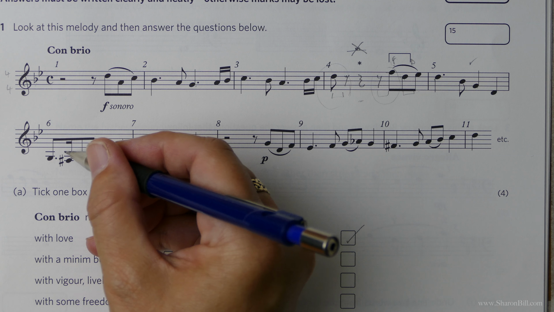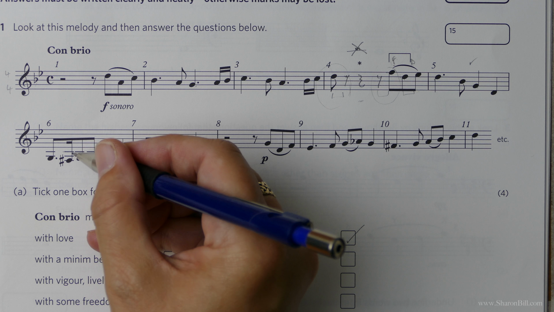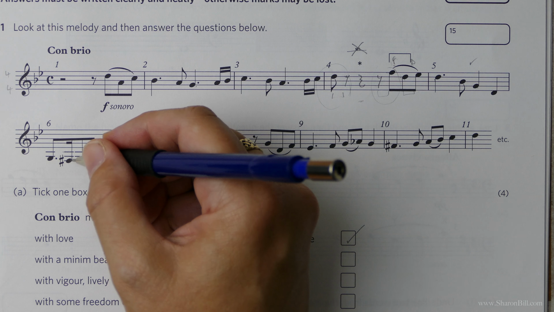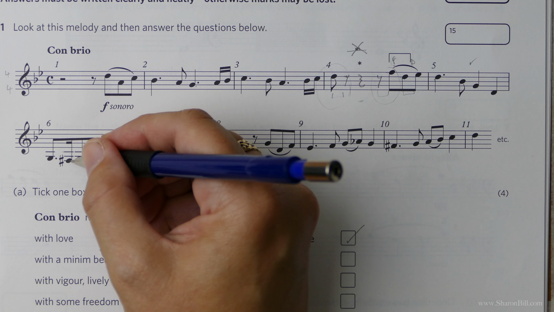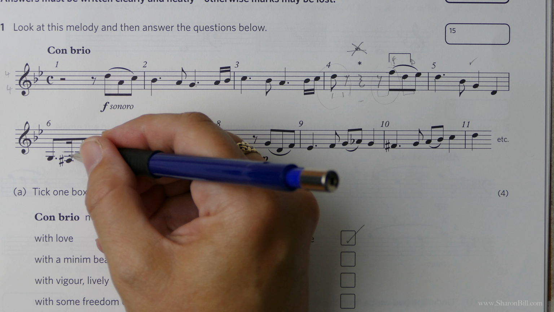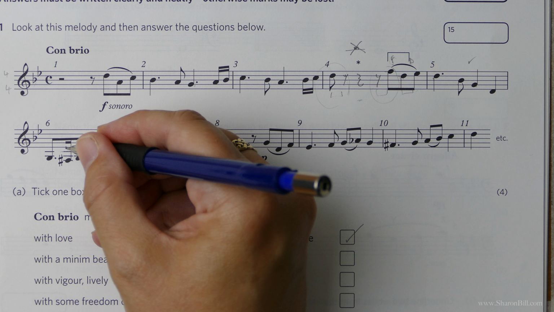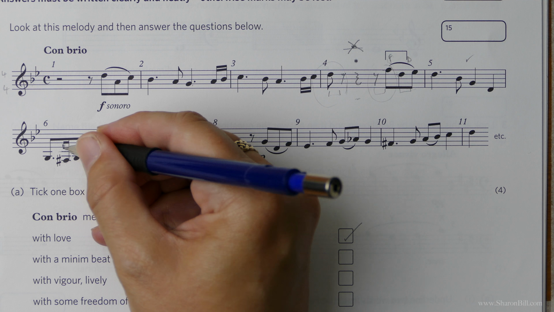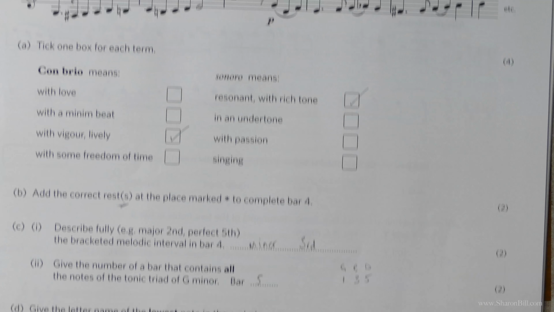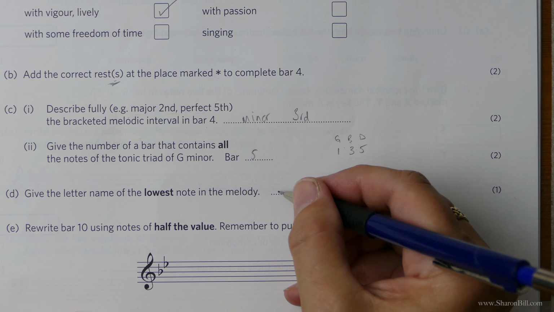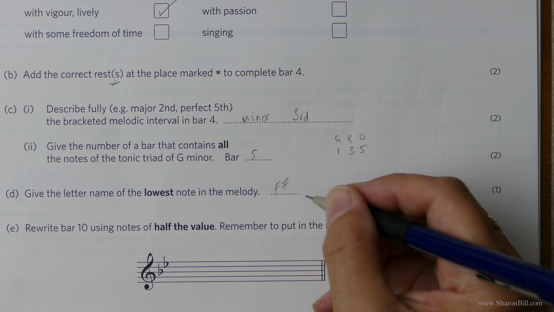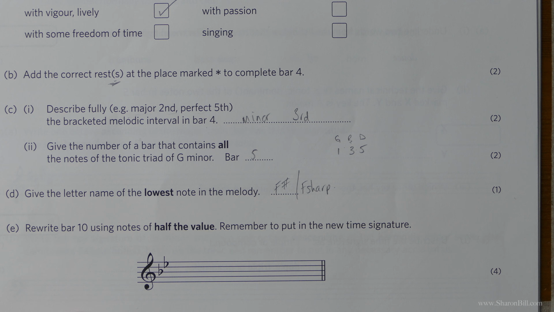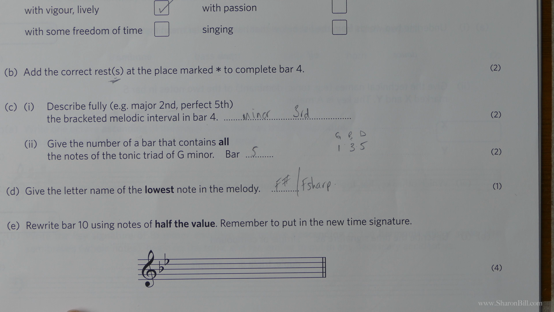So we can either count from middle C down, C, B, A, G, F sharp. Or if that's not the way you want to do it, we can count the octave up. 1, 2, 3, 4, 5, 6, 7. The only way you can go wrong is if you don't count that as the first. So that takes us to F, an octave higher, so we know that it's F sharp. So F sharp, or you could just write the word like that if you wanted to. Let's look at the next bit.